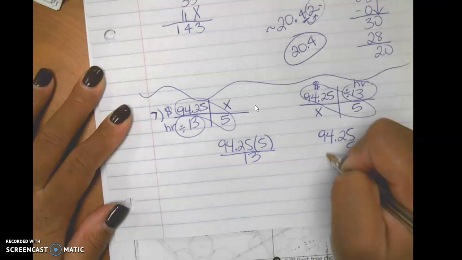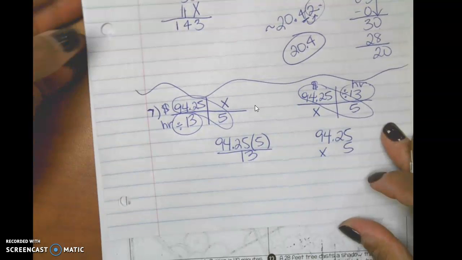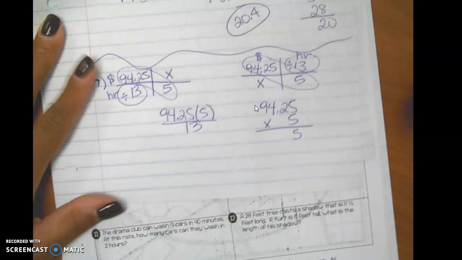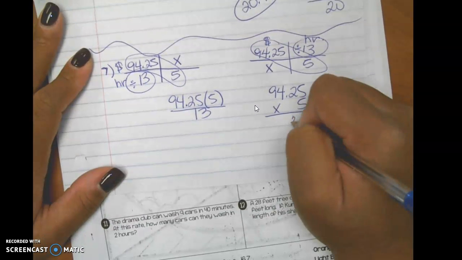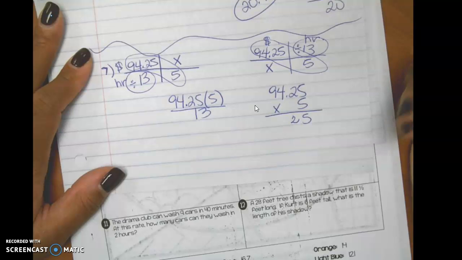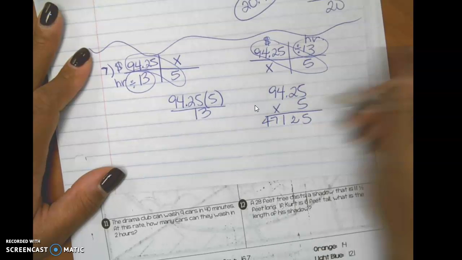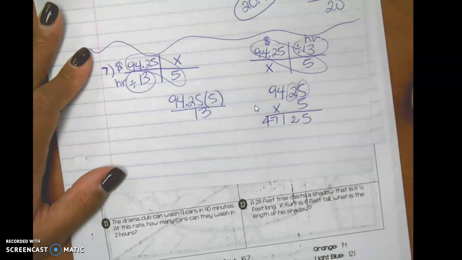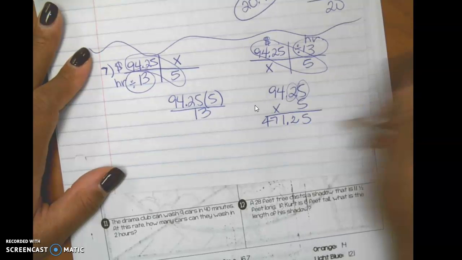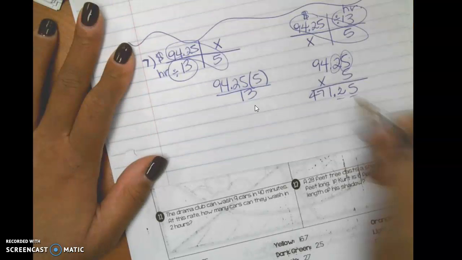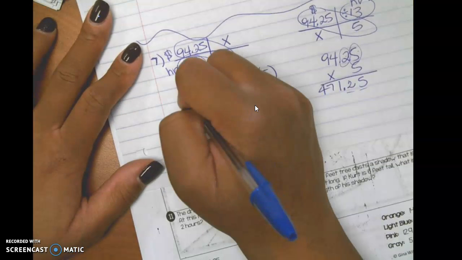94.25 times 5. 5 times 5? 25. 5 times 2 plus 2, 12. 5 times 4 plus 1, 21. 5 times 9 plus 2, 47. Where do I place my decimal? After the 1 and before the 2. I need 2 decimal places because that's how many times I circled. Now divide by 13.